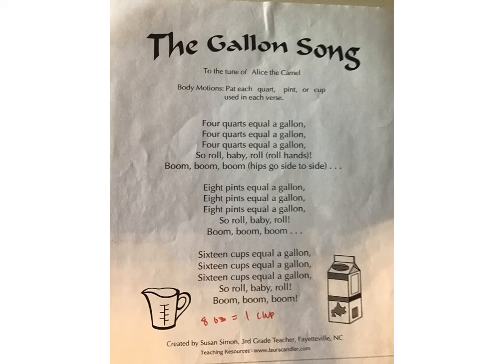Now I like to start with the quarts, and then it goes to pints and then cups, and then I also like to add the ounces because that goes to the cups. One thing to remember is that it doubles every time. So it goes from 4 plus 4 is 8, 8 plus 8 is 16. So that's just a way to kind of remember how it works.